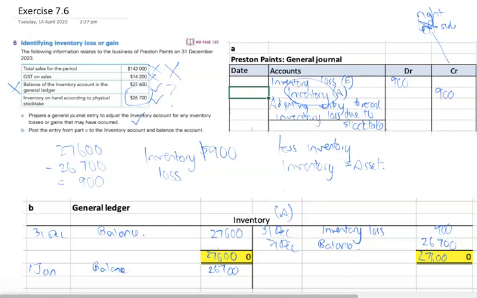We've balanced the account with all the valuable information that we've been provided, and importantly, once we stop there, we look at it, it makes sense. We've recorded here a $900 inventory loss, which makes sense from our information. And then we've recorded that our balance to start the next year is $26,700. And from our information, we know that that's the correct information from our stock take.